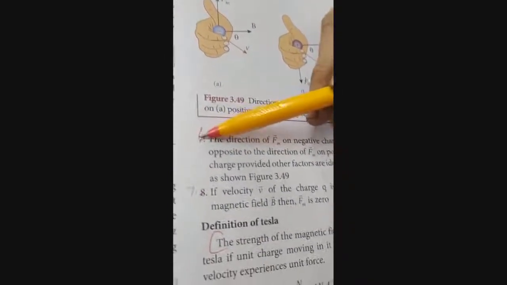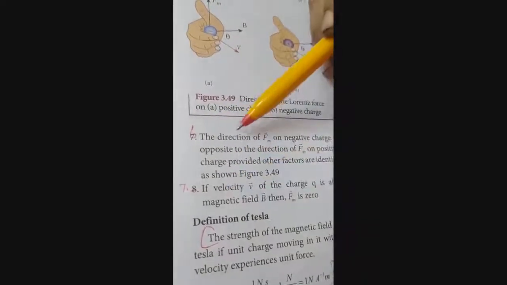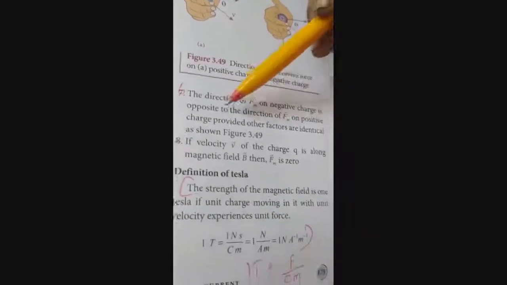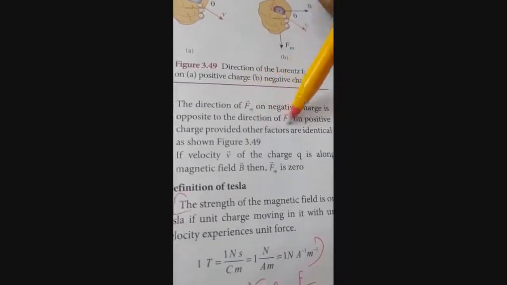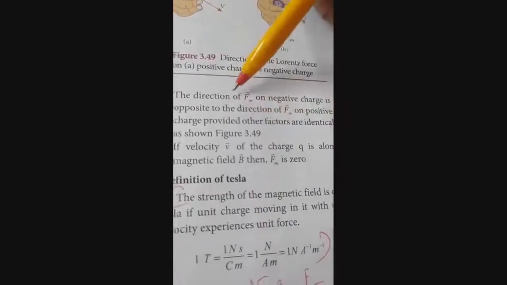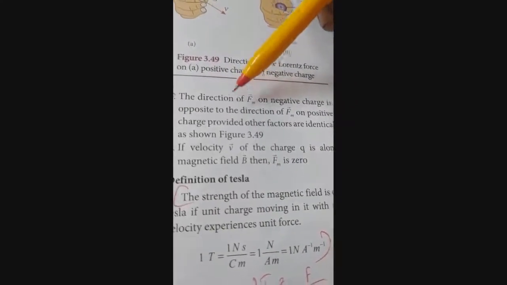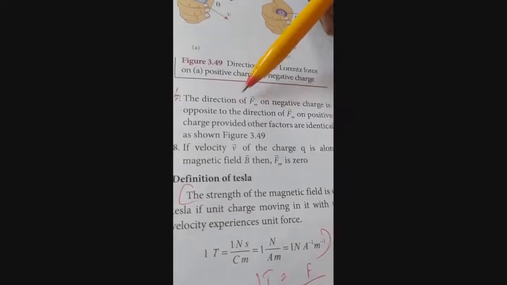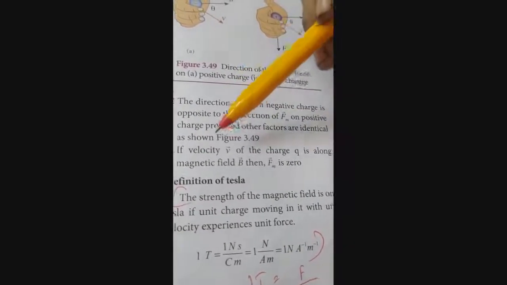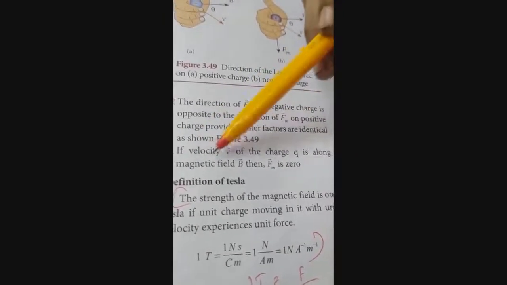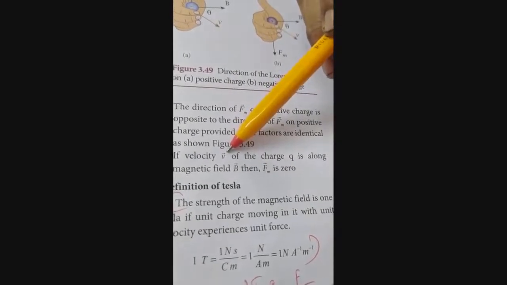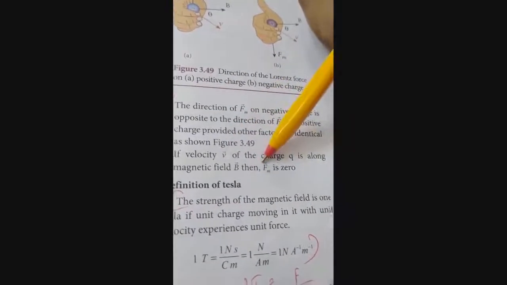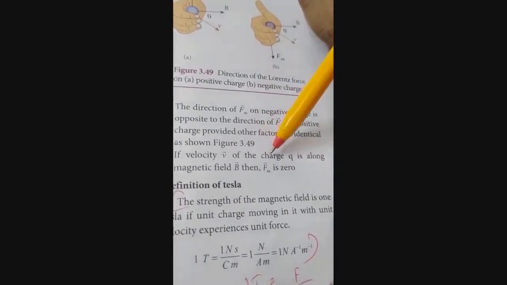This is the 5th property. This is the 6th property, and this is the 7th one. Here the direction of Fm vector for a negative charge is opposite to the direction of Fm vector for a positive charge, provided other factors are identical, that is their direction is opposite, that you should know. And if the velocity of the charge q is along the magnetic field, and V are in the same direction, then theta will become 0, so the force will become 0, because you know sin 0 is equal to 0.